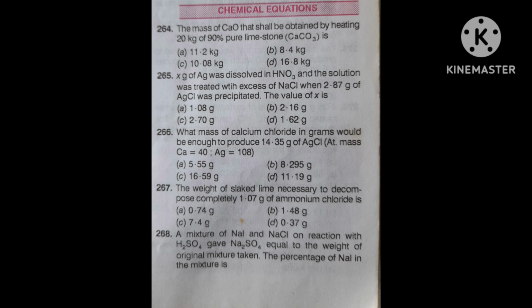When 2.87 gram of AgCl was precipitated, the value of X is first option 1.08 gram, second option 2.16 gram, third option 2.70 gram, fourth option 1.62 gram. Just think.